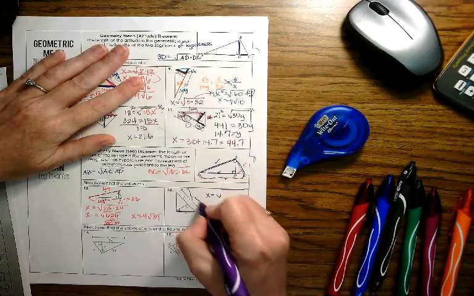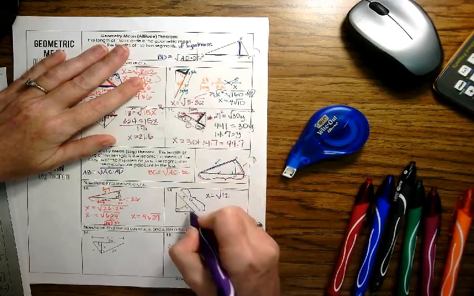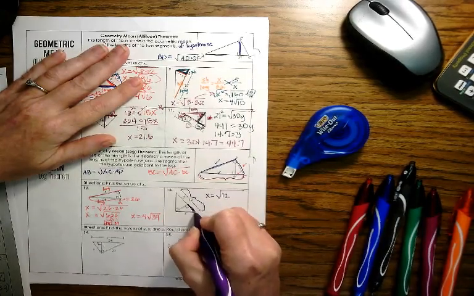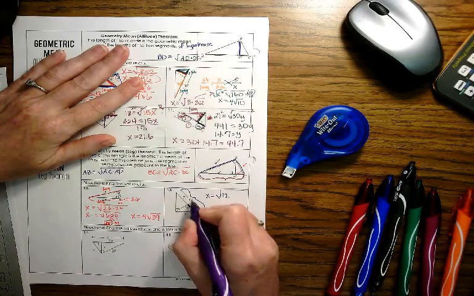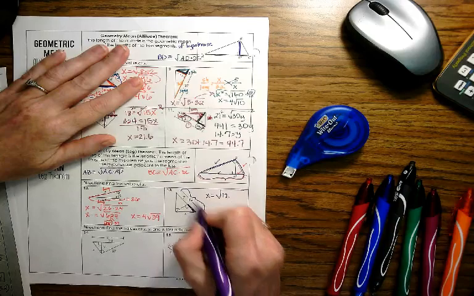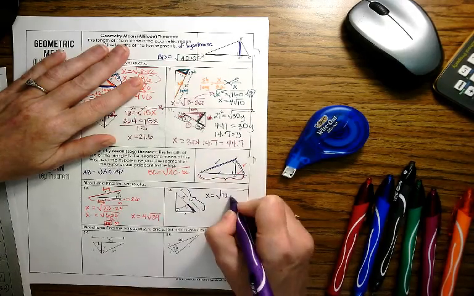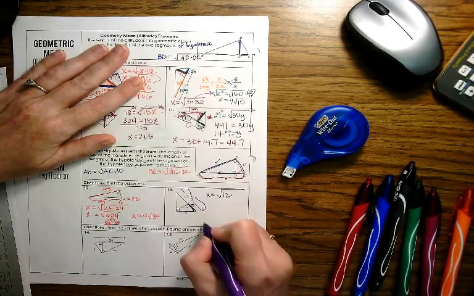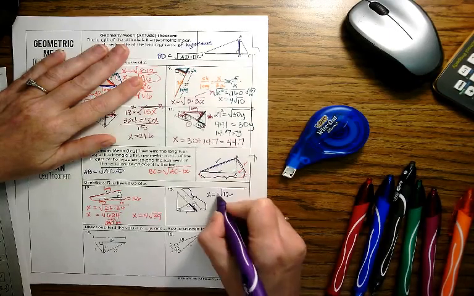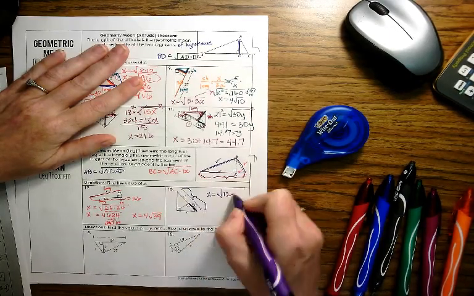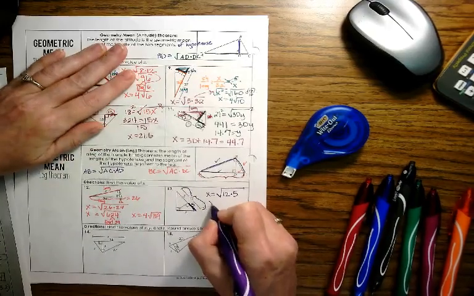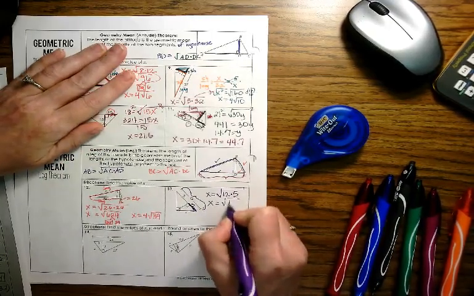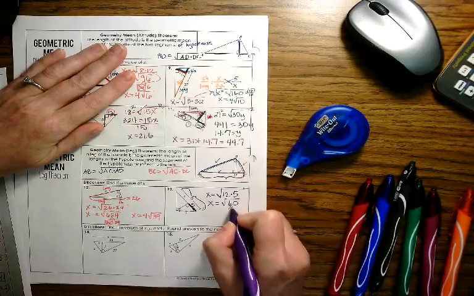I don't know it, but I know I can find it by doing the whole hypotenuse minus 7, and that's going to give me 5. So my leg will be the geometric mean of the whole hypotenuse times my neighboring chunk. So x is going to equal the square root of 60. That breaks down into 4 and 15. 4 is a perfect square, so x is 2 root 15.